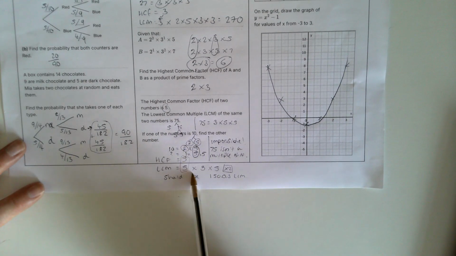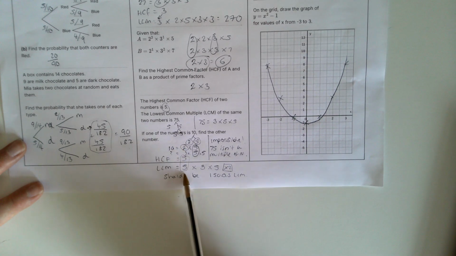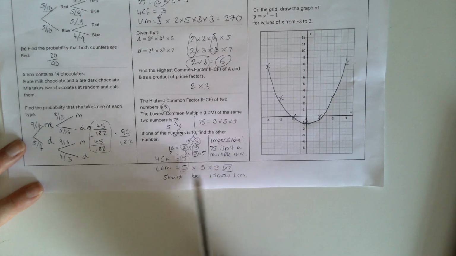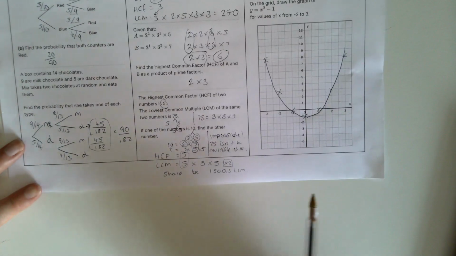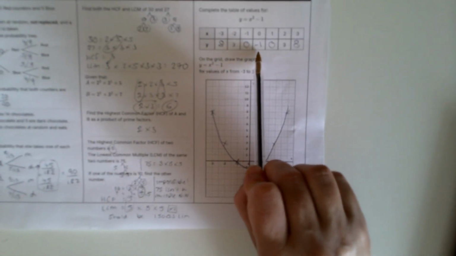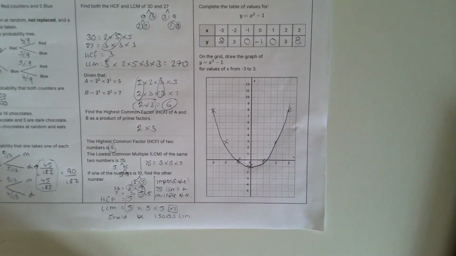So when you do it, you end up thinking that you need this 2 should be in your lowest common multiple list here. And it isn't, because 2 is not a factor of 75, so that question's a bit silly. You should have got 8, 0, -1, 0 and 8. Drawing them all up with a nice curve.